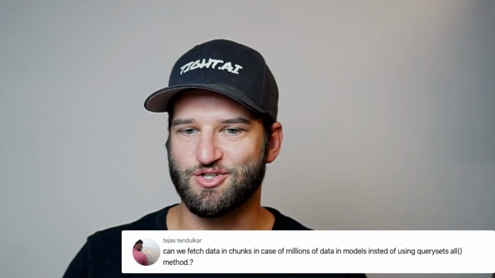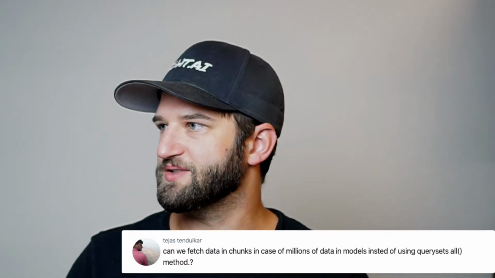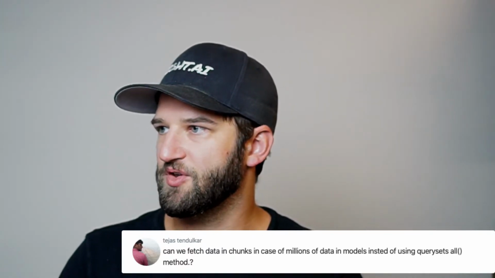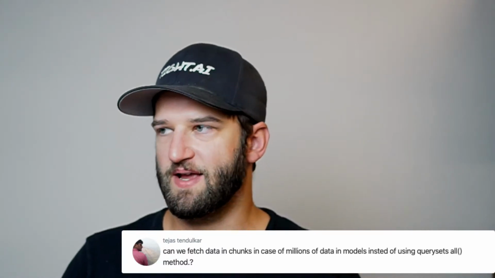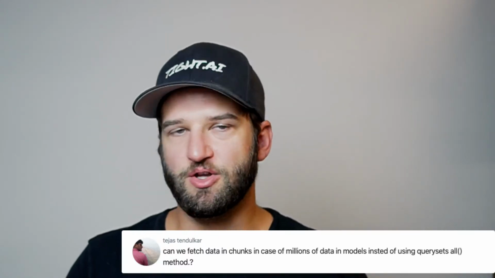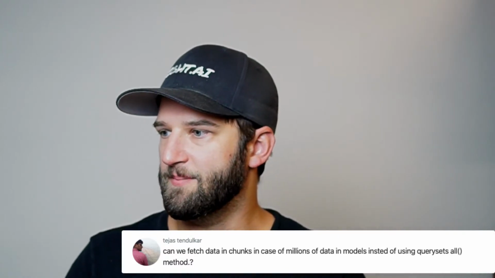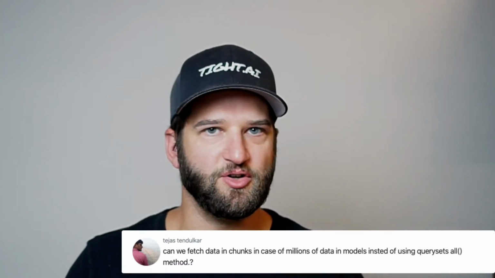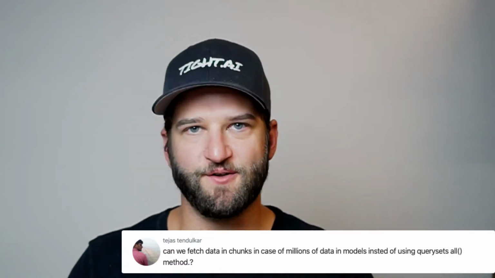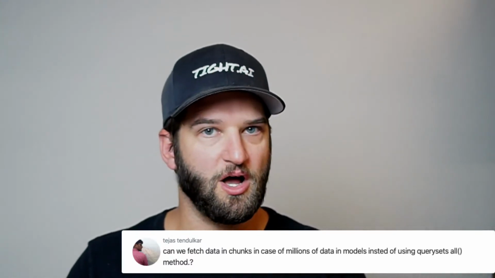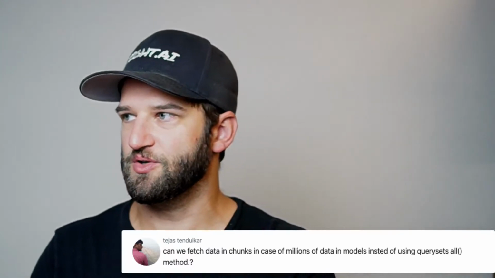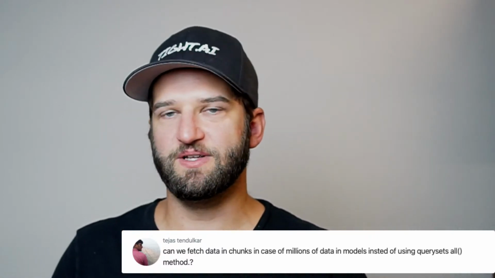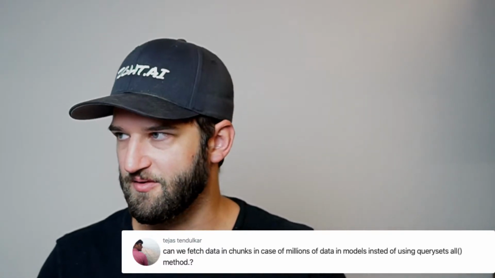So can we fetch data in chunks in the case of millions of data models instead of using the query set's all method? Yeah, so this is definitely a little bit more advanced. There's something called pagination. You can use pagination for this. You can also slice it however you'd like using a query set filter. You can also use raw database queries. So you can use raw SQL to do the lookup, which might be the case that you'll need to do in the case of millions of lines of data.